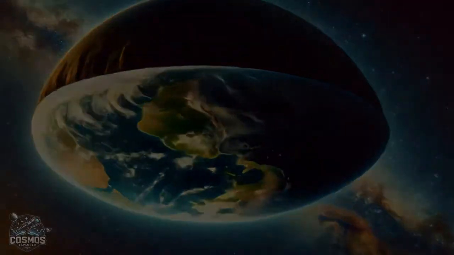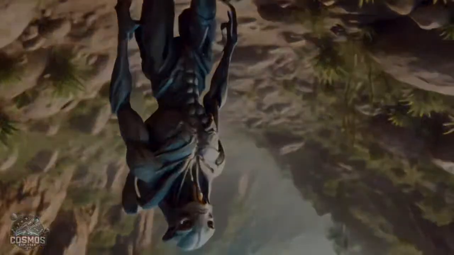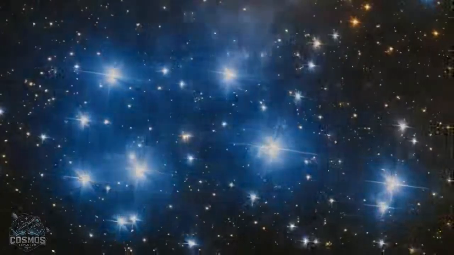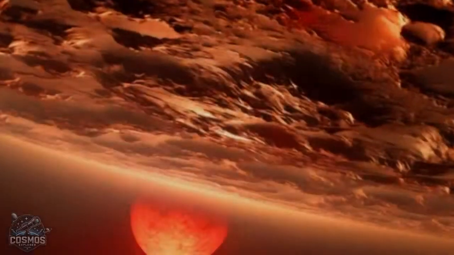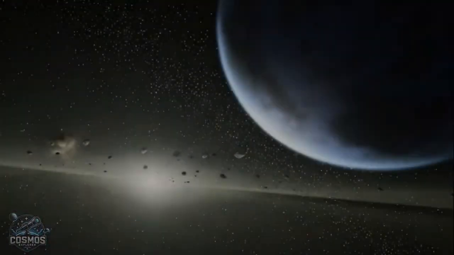Determining the observable universe's size involves calculating distances to various celestial objects. Standard candles like supernovae or Cepheid variable stars are commonly used as reference points for measuring distances.